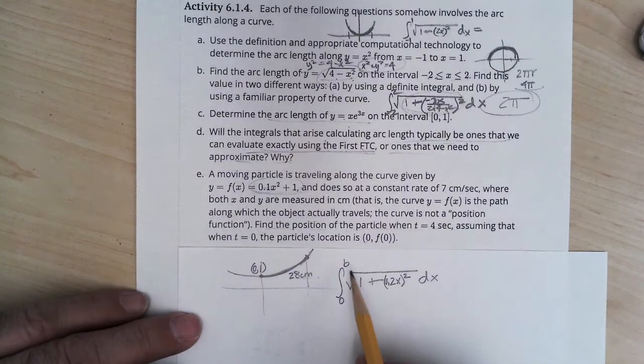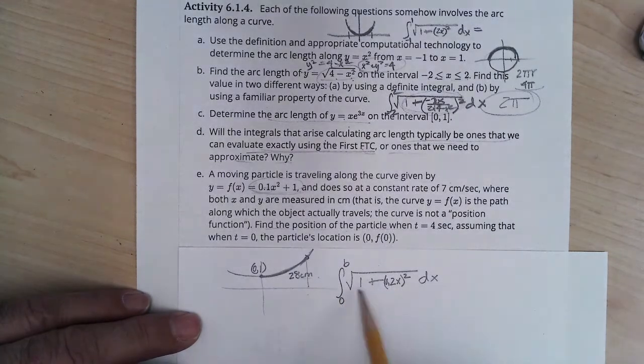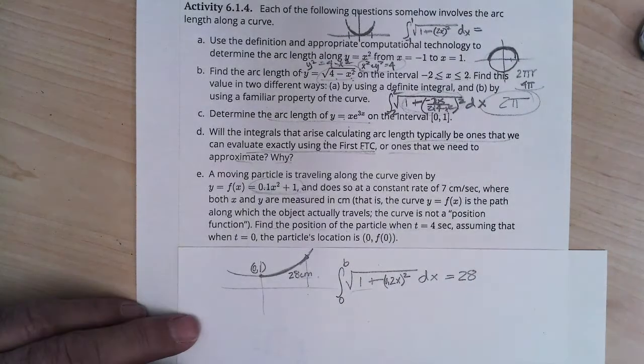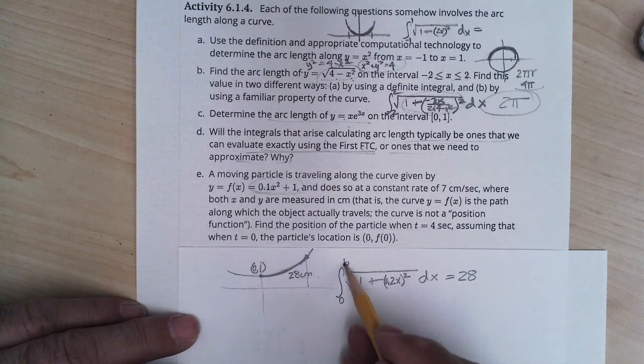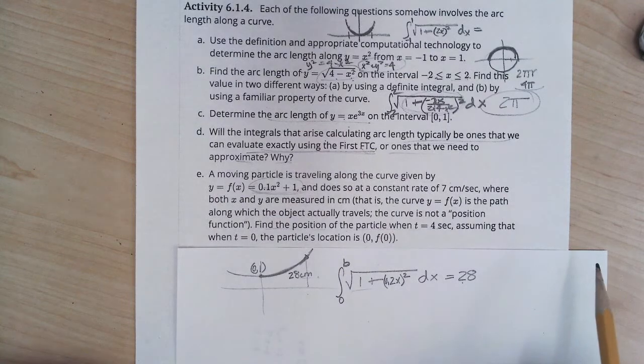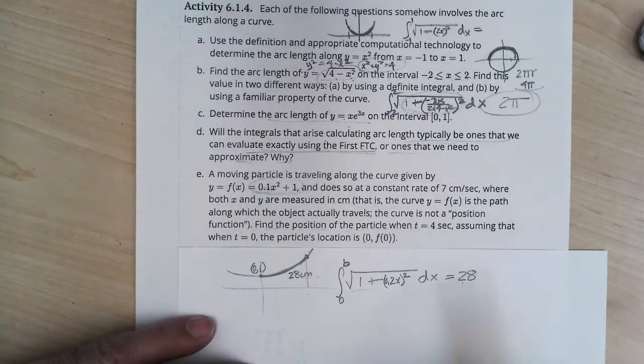So all we have to do is figure out when that length of arc is equal to 28. But having the end of this unknown and getting 28 is a little different than what we've done before. So we need to get the antiderivative of this.